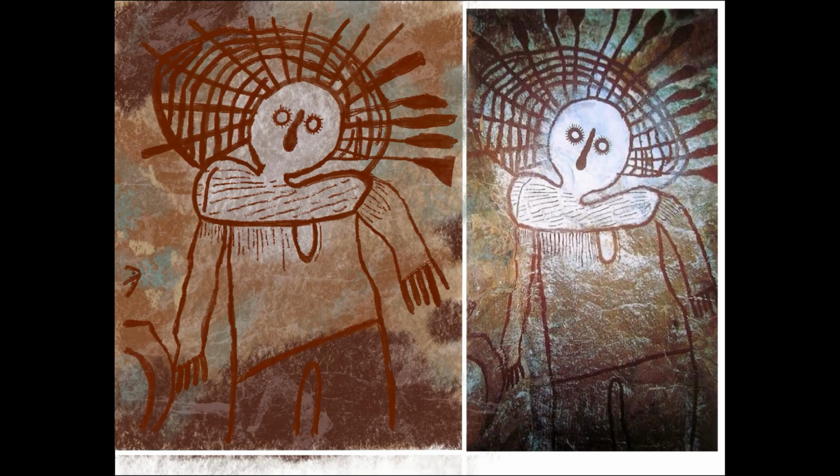So I wasn't able to find much about this specific piece, but I did, however, find a lot about what this piece is and its symbolism. This art piece depicts what is known as a wanjina, also known as wandjina. They are typically found all over the Kimberley region in Western Australia.